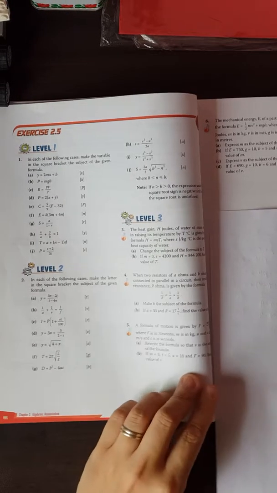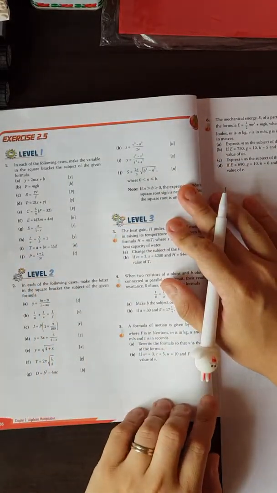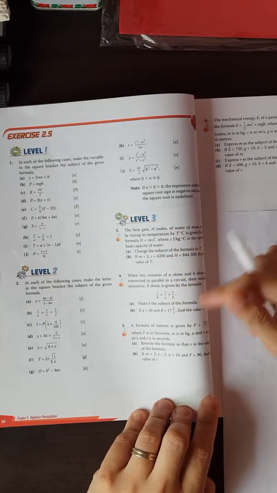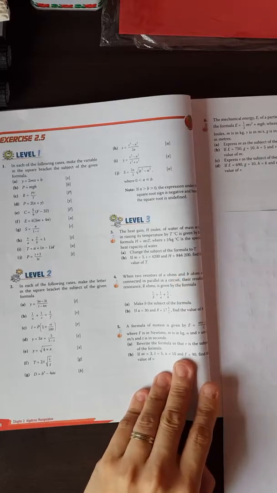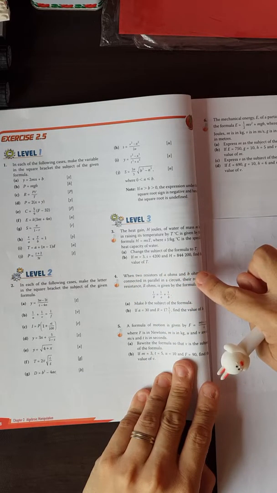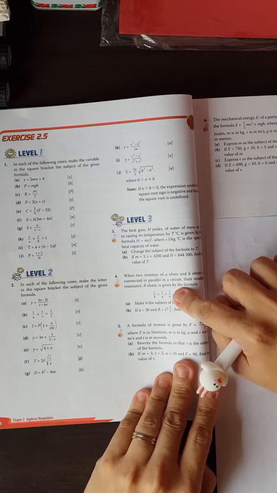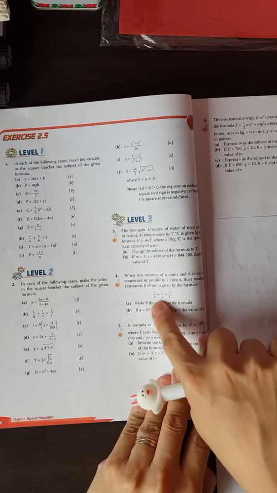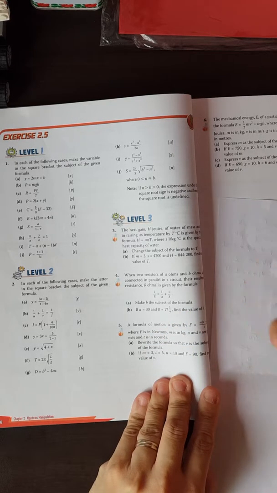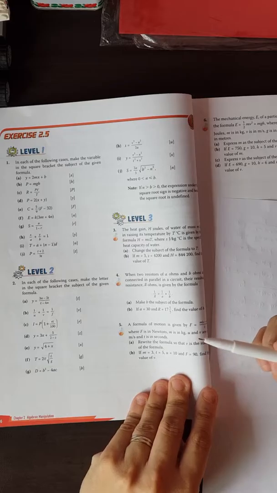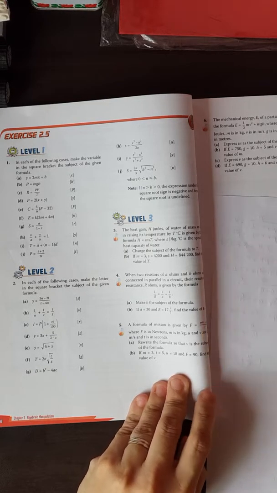Okay, so now level 2 question. Basically, if you're able to do level 1 and level 2 questions, you're good to go. Level 3 basically just includes the word problem, which is essentially the same. They will always have a context to the question, and then they give you a formula, and the question is basically the same. They give you a formula asking you to make whatever the subject. It's the same for all the other word problems. So as long as you are able to do level 1 and level 2, you are fully covered.